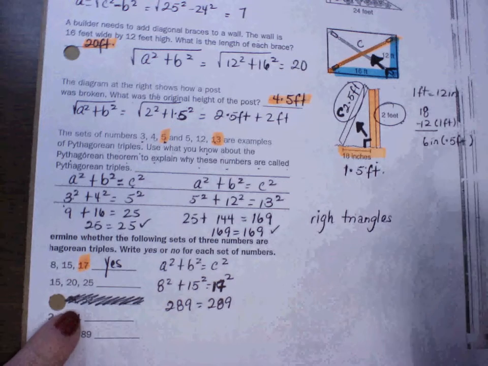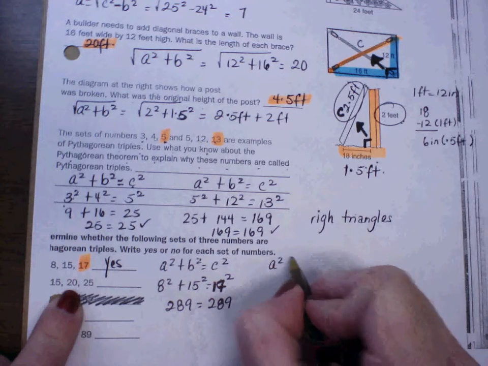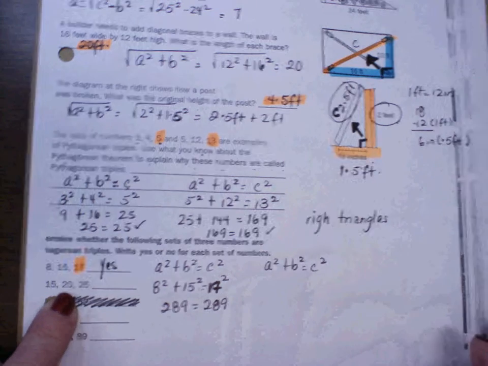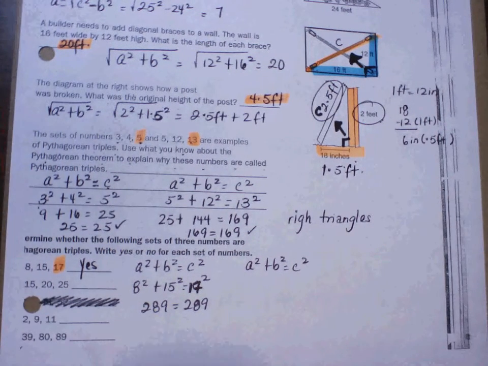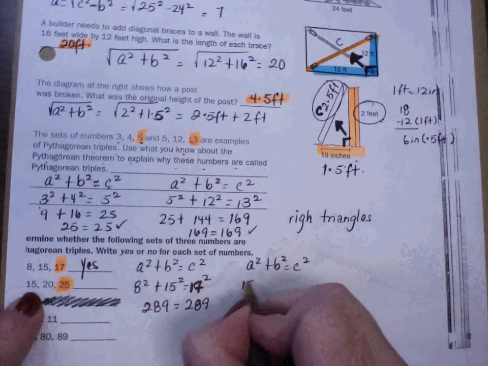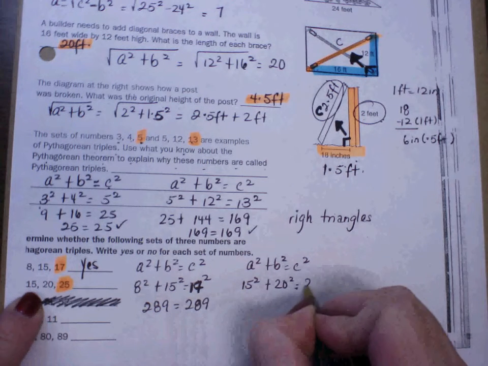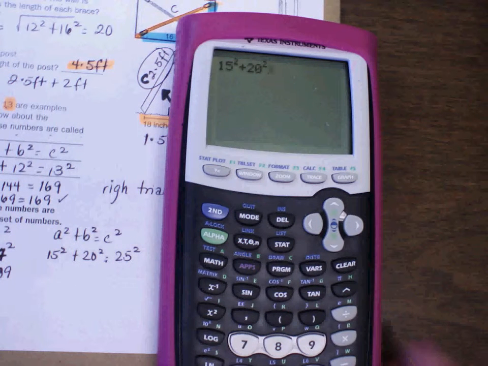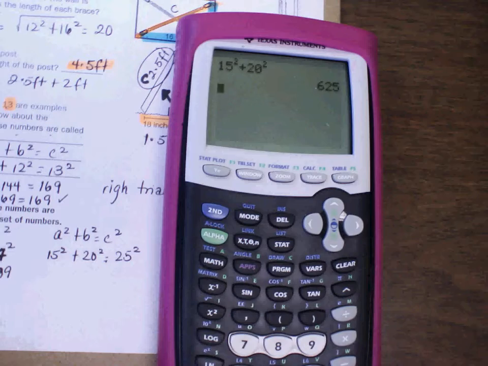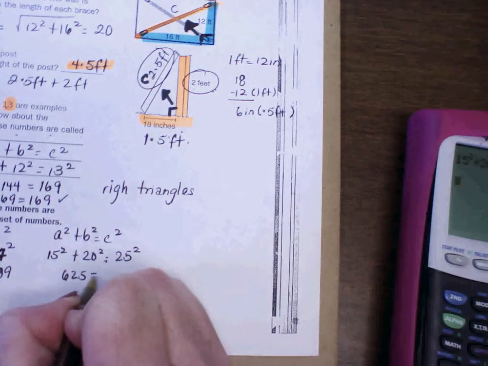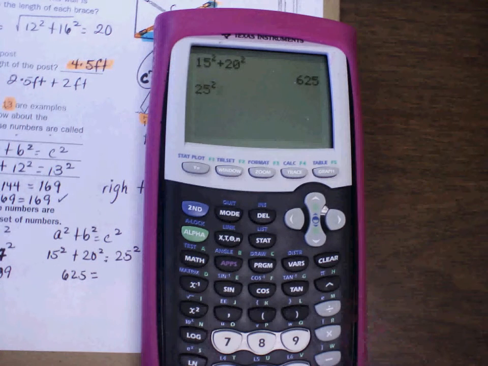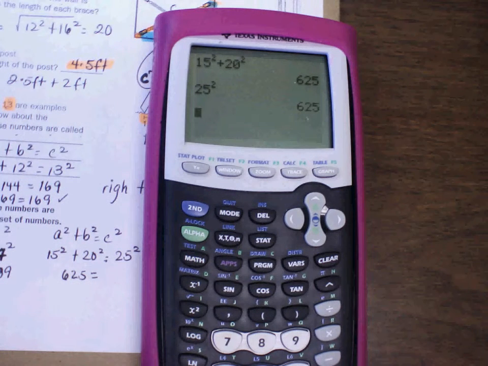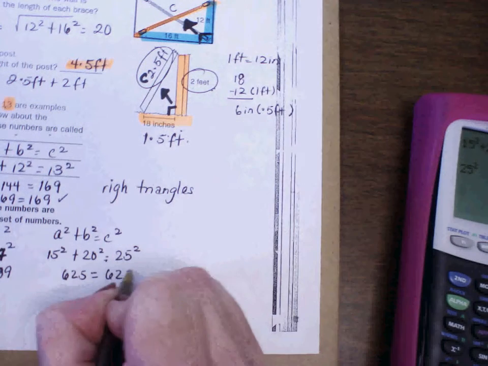What's my C? 25. Notice that I only highlight my C. All right, so this is 15 squared plus 20 squared should be equal to 25 squared. So let's see if that's correct. 15 squared plus 20 squared is 625. Now if 25 squared equals that, is it a yes or is it a no? It's a yes. It sure is. So that's another yes.